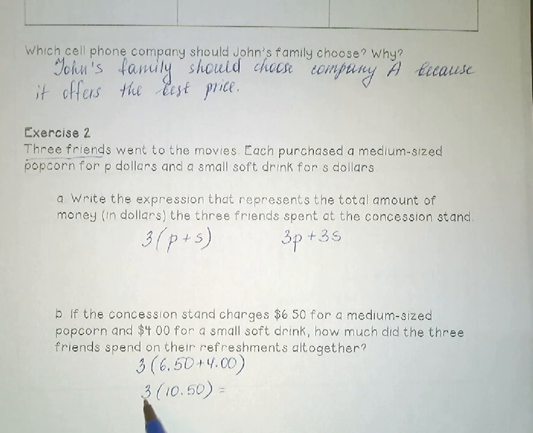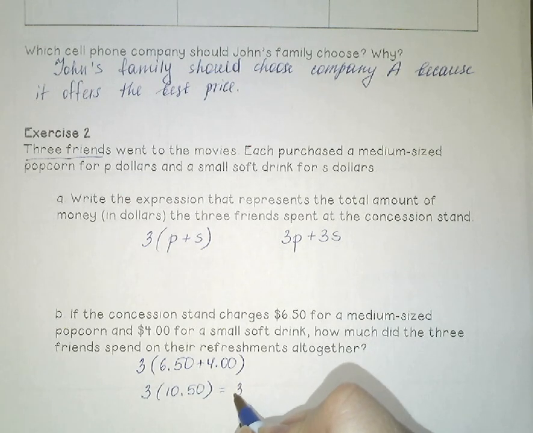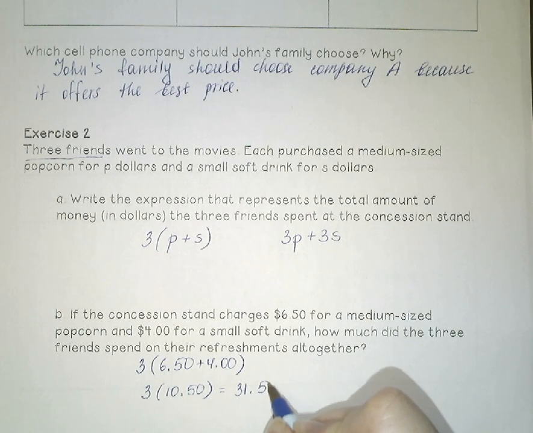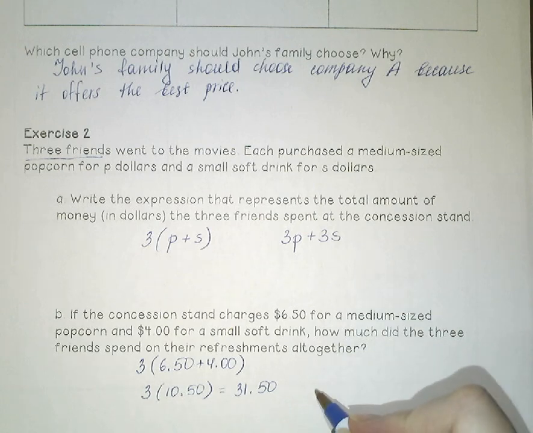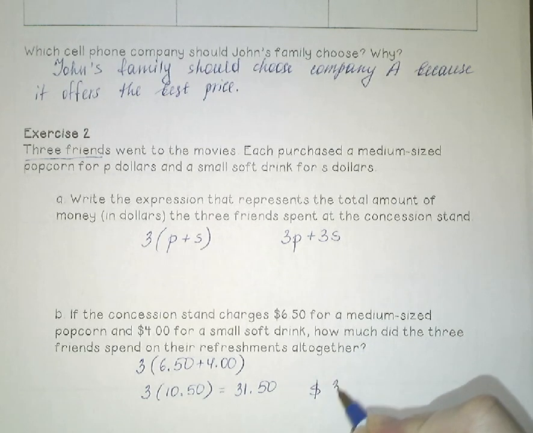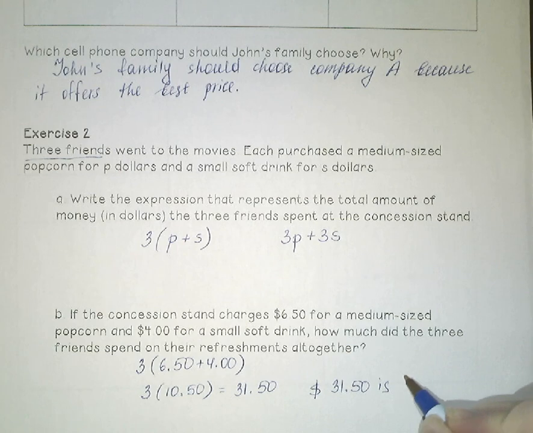Okay, and 3 times 10.50, we can just count it this way. 3 times 10 is going to be $30, and 3 times 50 cents is $1.50. So it should be $31.50. Okay. All right. So we need to write the answer. $31.50 is the total cost.